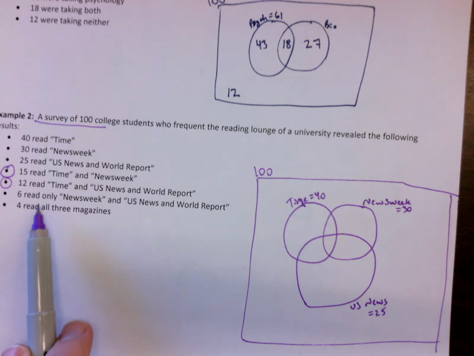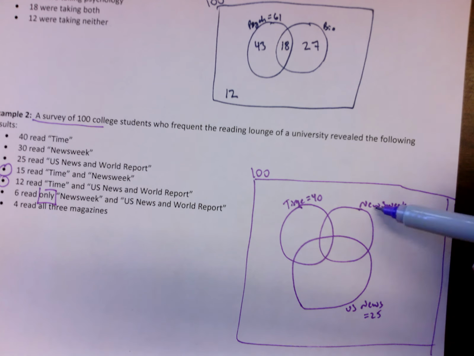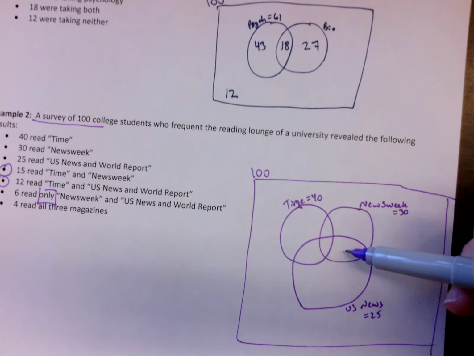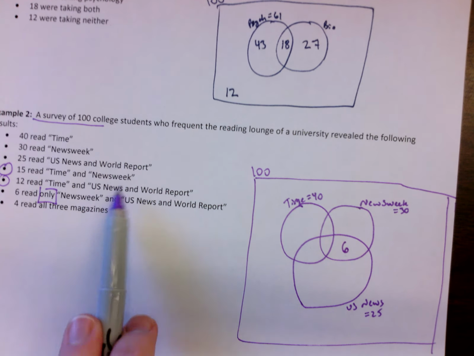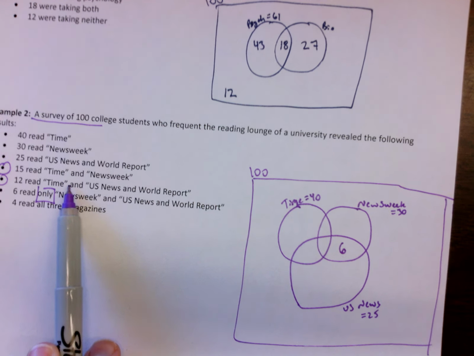All right, 6 people read only. All right, that's the key word. They only read Newsweek and U.S. News and World Report. So this number I can actually write down, right? Here's Newsweek, here's U.S. News and World Report, and they only read those two, meaning they don't read Time. So it can't possibly be in this section. It has to be here that those 6 people fall. Okay, because they only read those 2 papers. They do not also read Time. So that word only, that's the difference between these two. It's just one word. They said they only read these 2 versus these guys, it doesn't say only. It could be all 3.